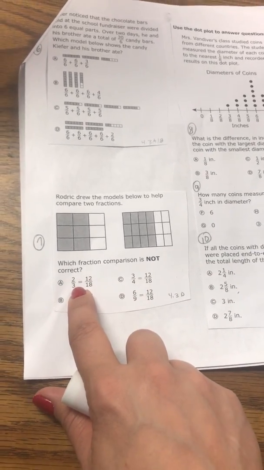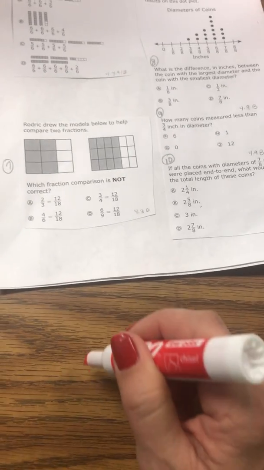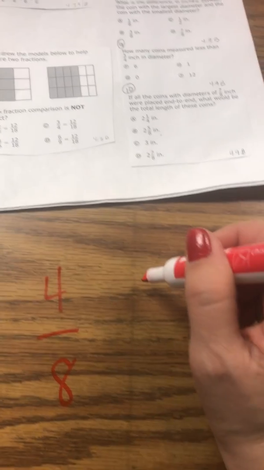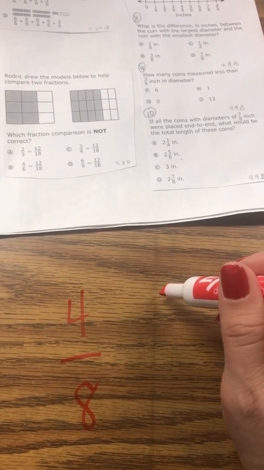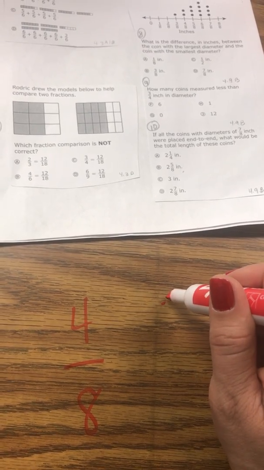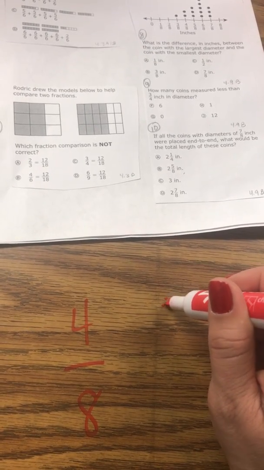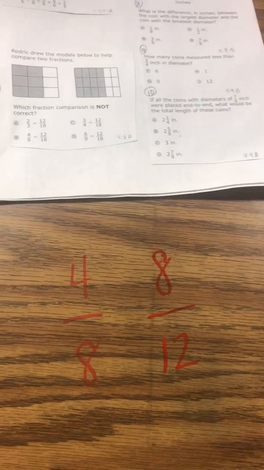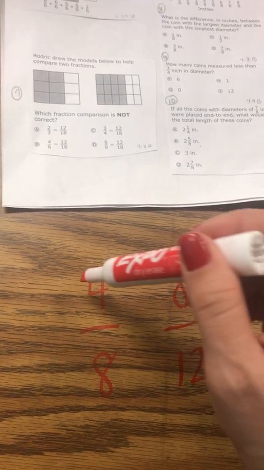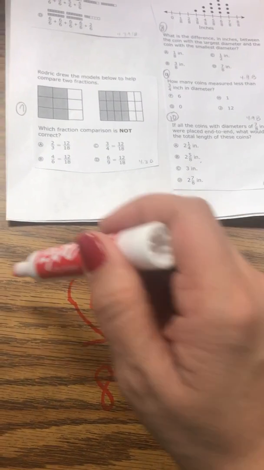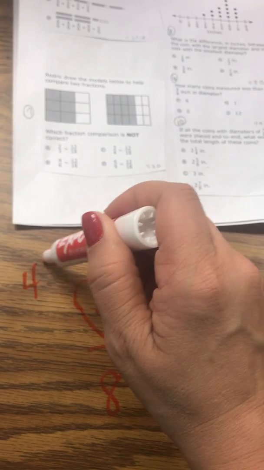If I were to give you 4/8 and I wanted you to compare it to 8/12, one of the strategies you could use would be the butterfly method, which would be to multiply 4 times 12, which would give you 48.